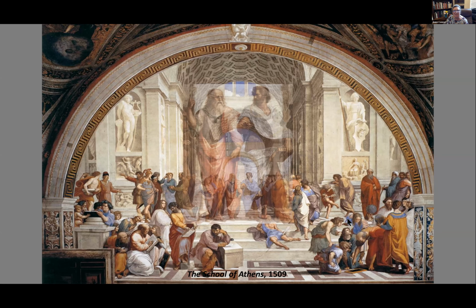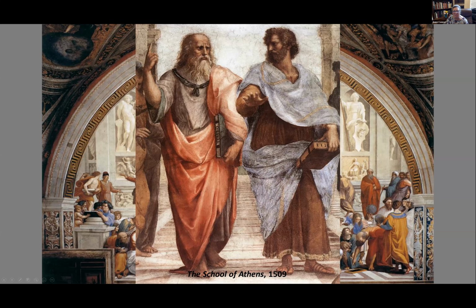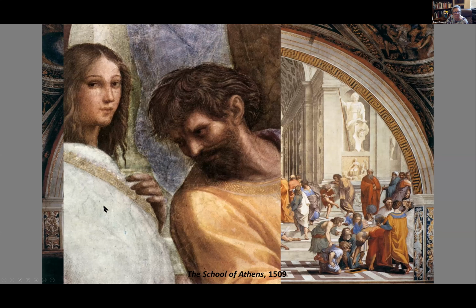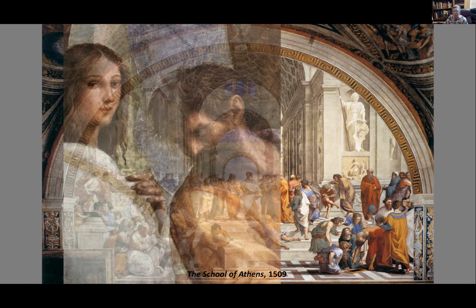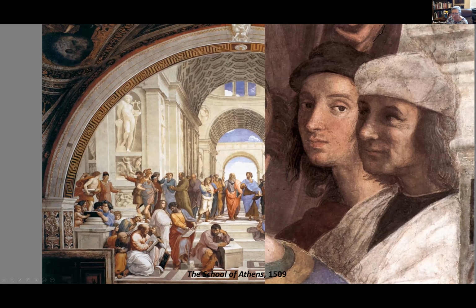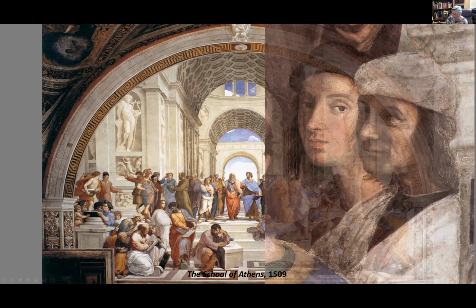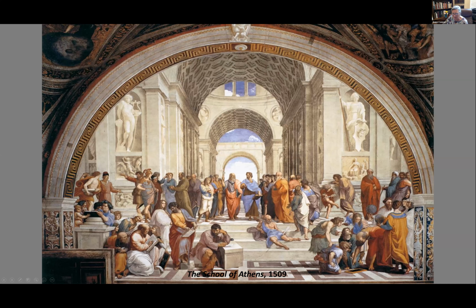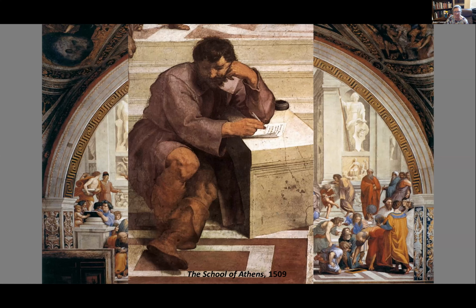Here is a detail of Plato and Aristotle. Probably Pico della Mirandola, and probably Francesco Maria della Rovere. Raphael and Sodoma. And of course, Michelangelo.